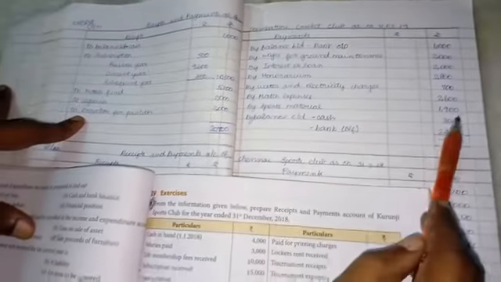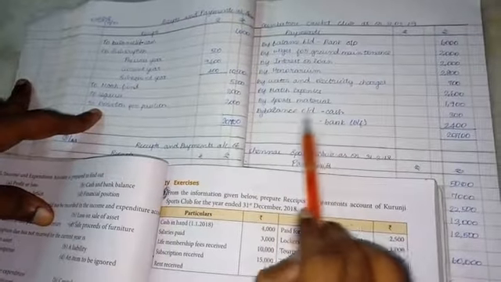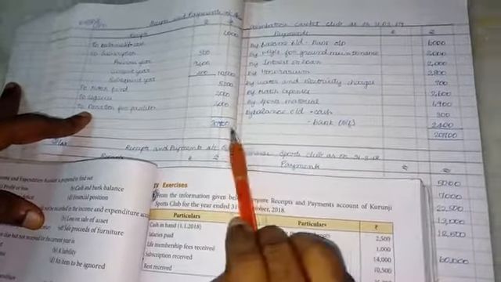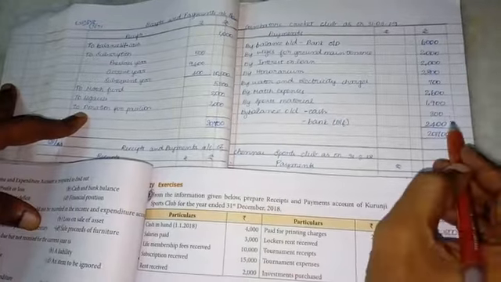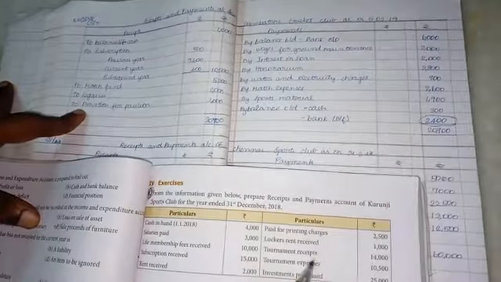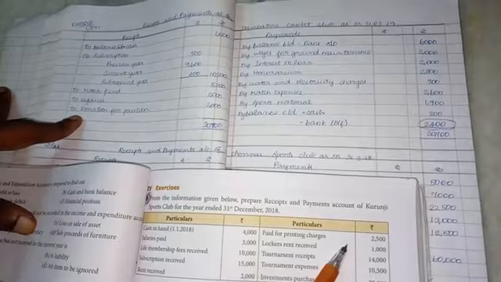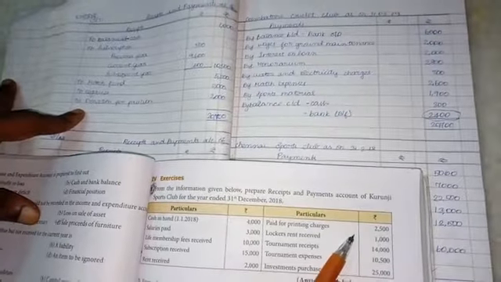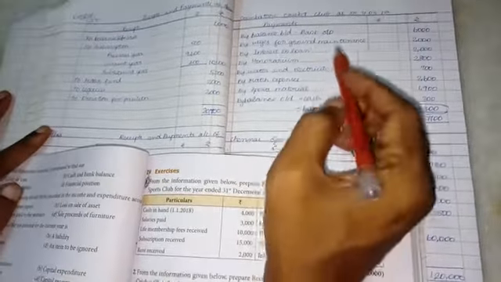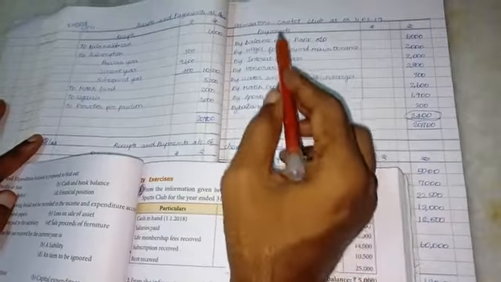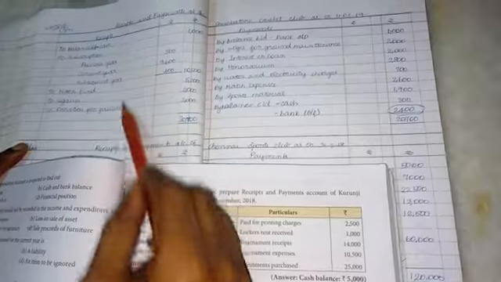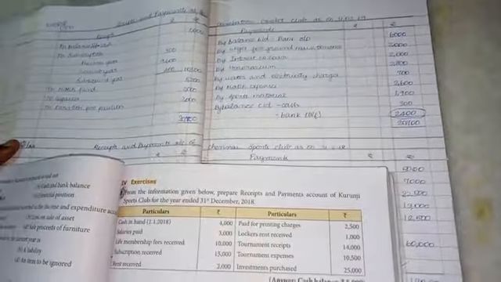Closing balance of cash: then we put the total, both side total 20,700, and the difference 2,400 is to be treated as the balance at the end of the accounting period. Okay, all revenue expenditure and capital expenditure appear on the payment side, all revenue receipts and capital receipts appear on the receipt side.